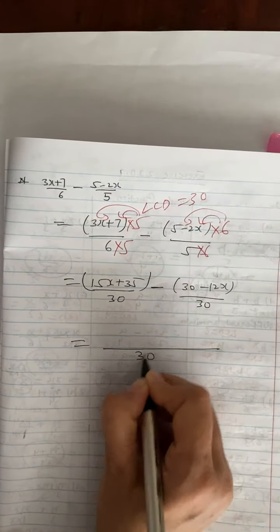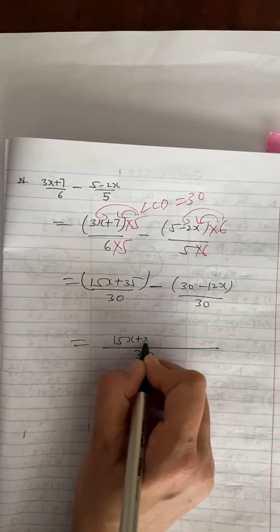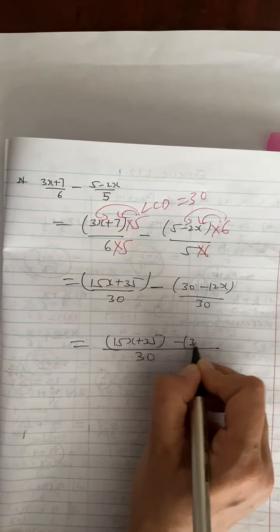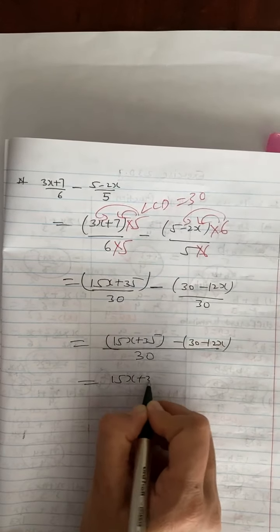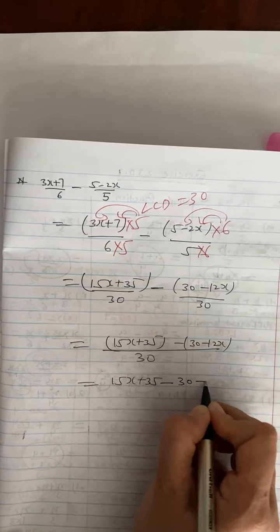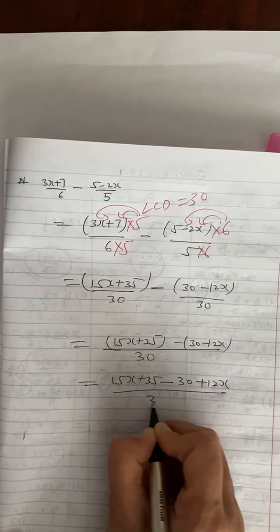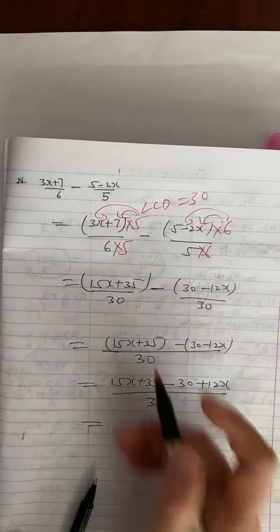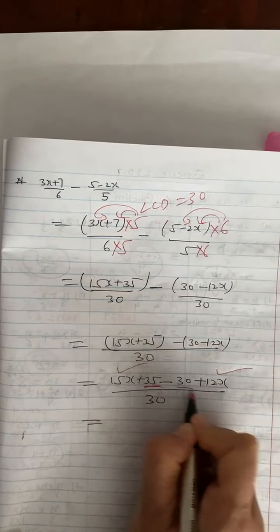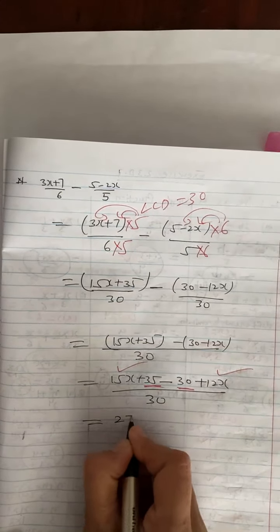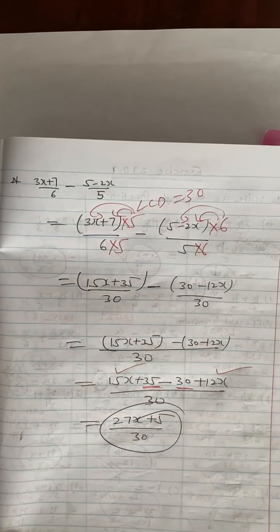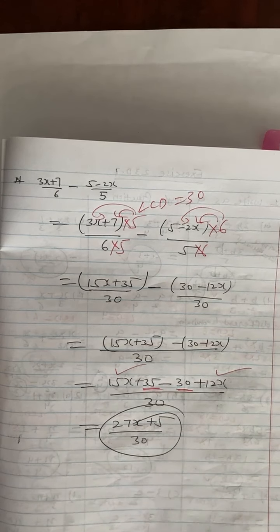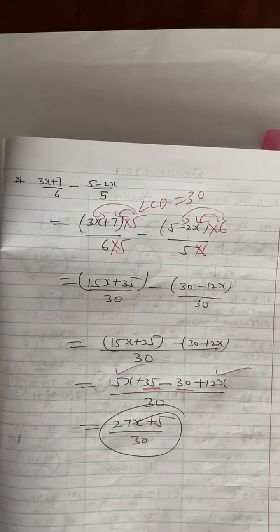Now 30. 15x plus 35 minus 30 minus 12x. Open brackets. Minus 30 plus 12x. Be careful. Again, collect like terms. 15x and 12x, 27x. 35 minus 30, so 27x plus 5 divided by 30. That's your final answer. So that's it for how to subtract algebraic fractions.